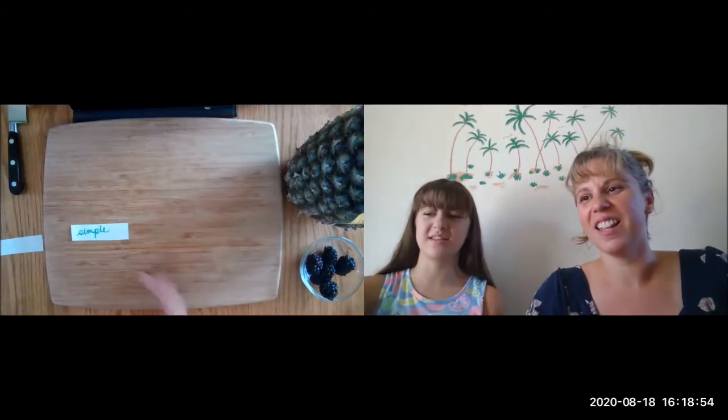Is it even more exciting than this? It was. Okay, so that was a simple fruit. Now, that's not the only way fruits can be formed.